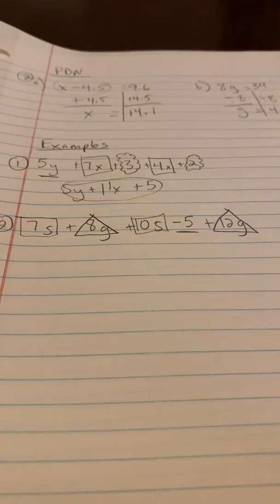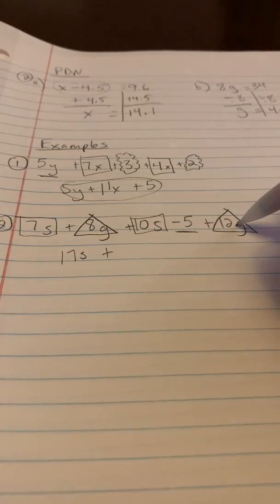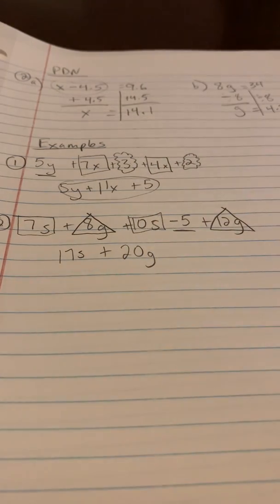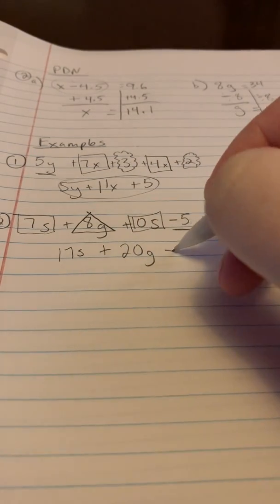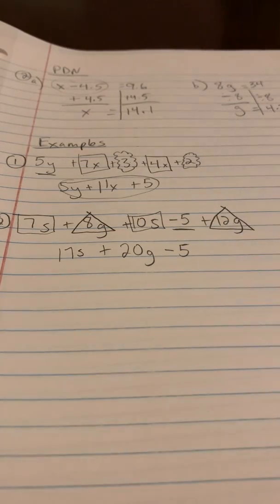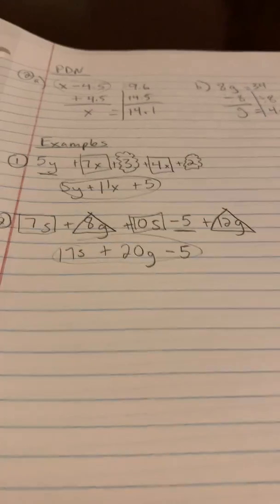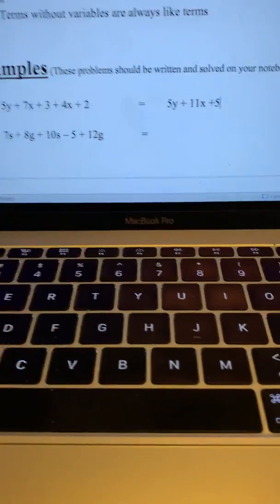I'll start with my s's, 7 s's, to add 10 s's to it. You have 17 s's plus 8g and 12g. Combine those together, I get 20 g's. And then I just have to subtract 5 left. That's my final answer. That's what I want to write down on my classwork packet.